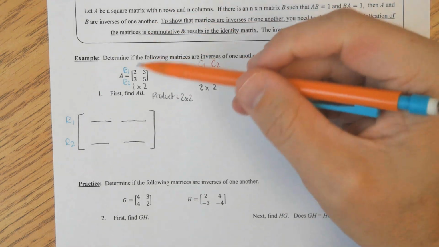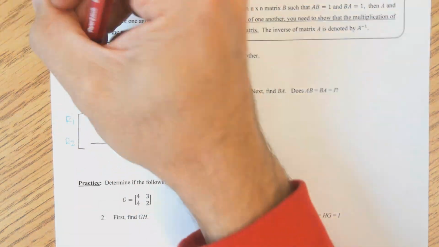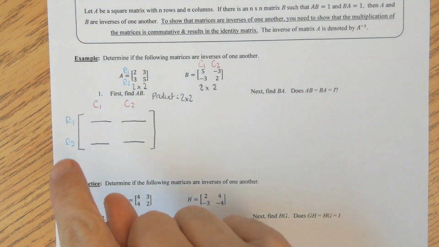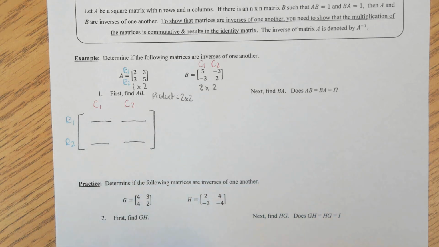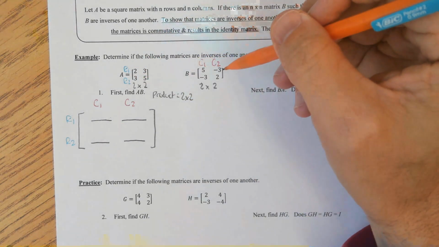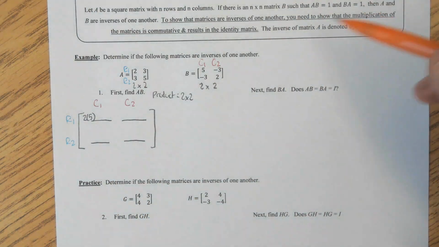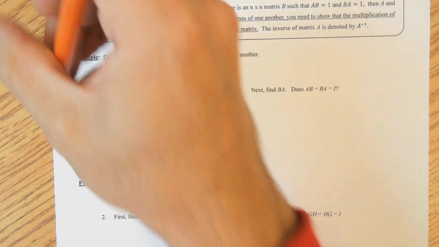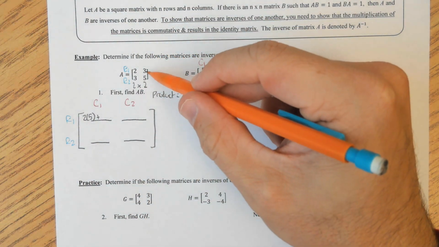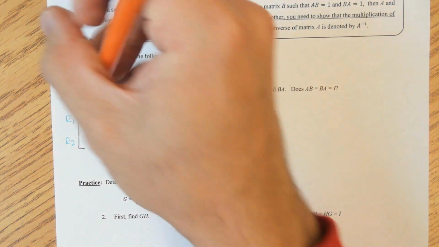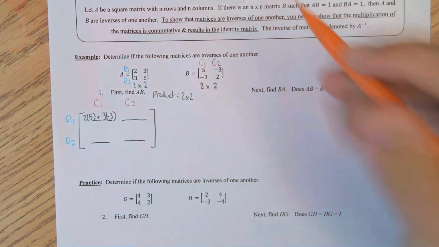So here we go. Oh, sorry, I forgot to label the columns down here on my product. Okay? So I know my first element comes from row 1 on the first matrix and column 1 on the second matrix. So watch here. I'm taking the first element in row 1 times the first element in column 1. So I'm going to do 2 times 5. Plus, now the second element in row 1 times the second element in column 1. So 3 times a negative 3.